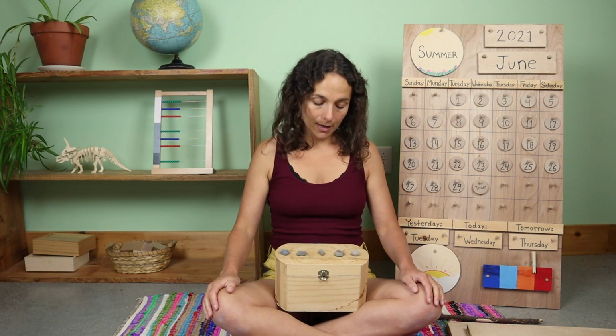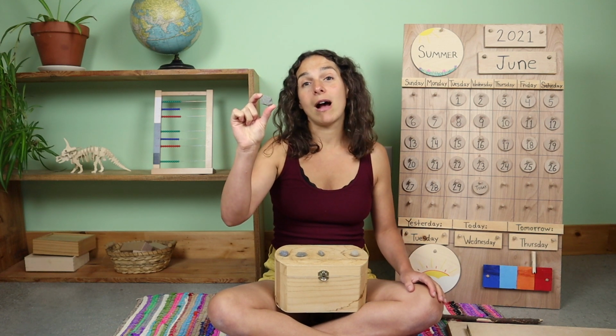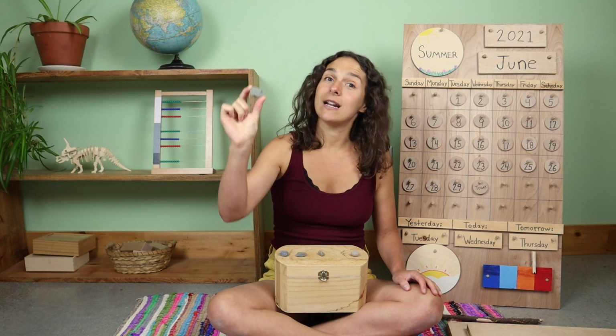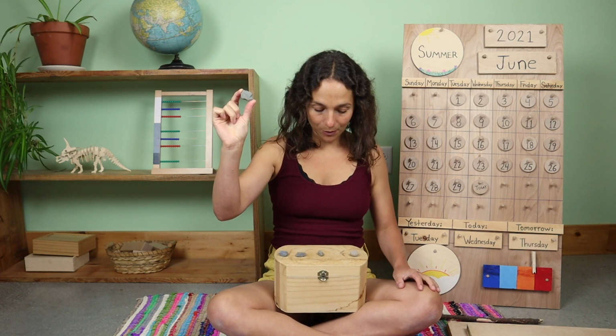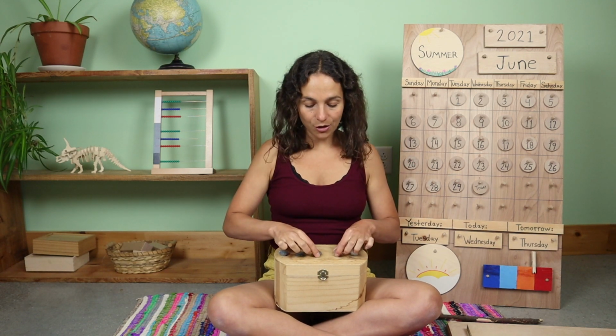5 pebbles. Now, when I look at these pebbles, I'm looking for the largest pebble, which is right here. Here is the largest pebble. And now I want to find the opposite of the largest pebble. So the opposite of the largest is the smallest pebble, which is right here. The smallest pebble. Largest and smallest. Altogether, we counted 5 pebbles.